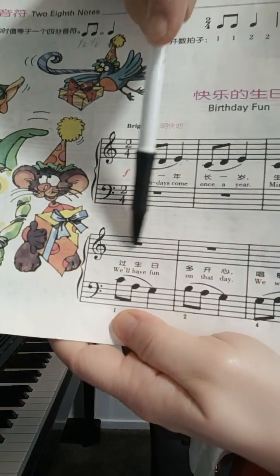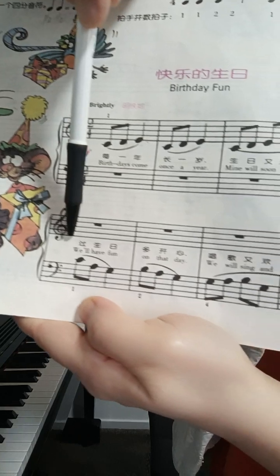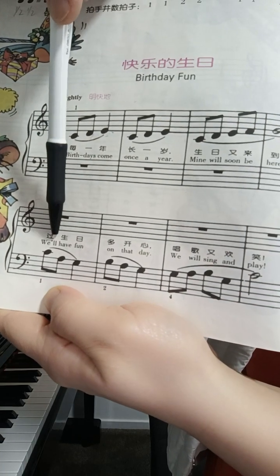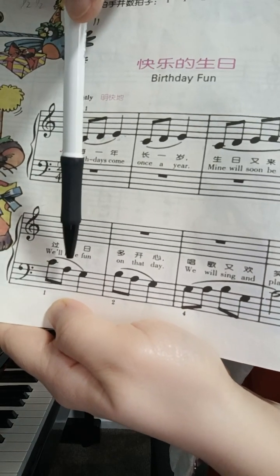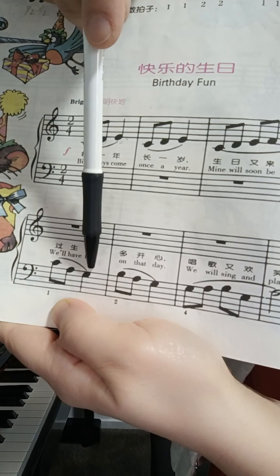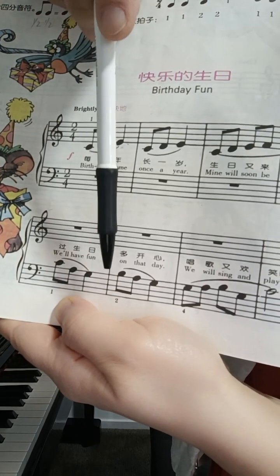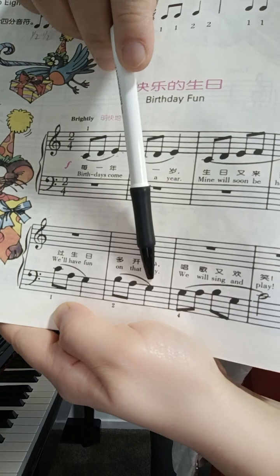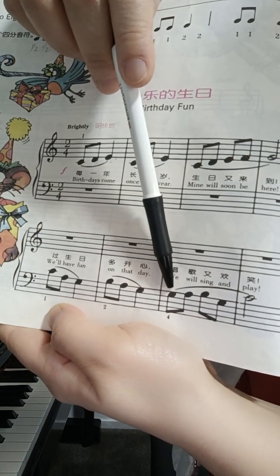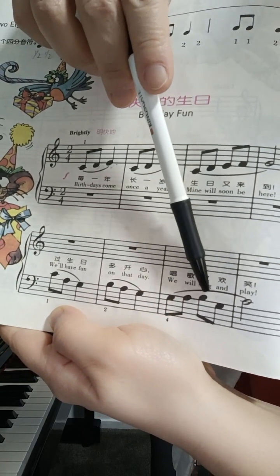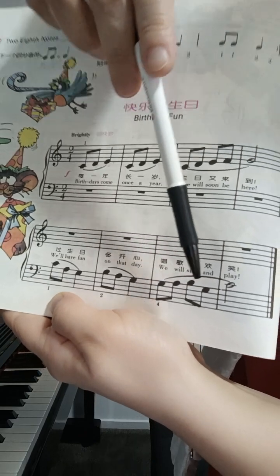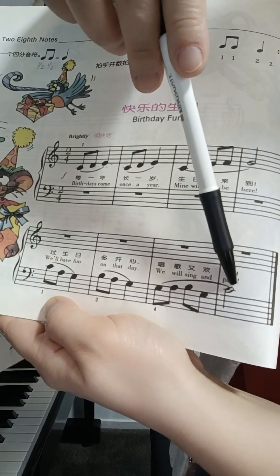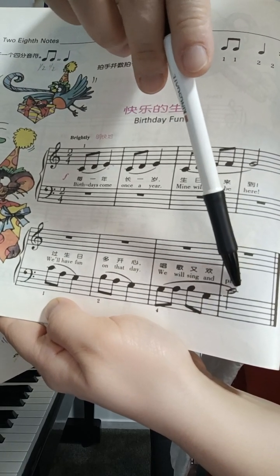Now we're going to count the second line. Okay, ready, go. 1 E N A, 1 E N A, 1 E N A, 1 E N A, 1 E N A, 1 E N A, 1 E N A, 2 E N A. Good job.